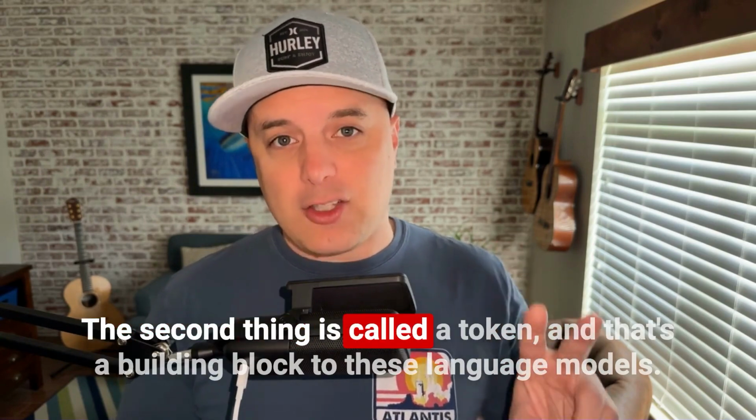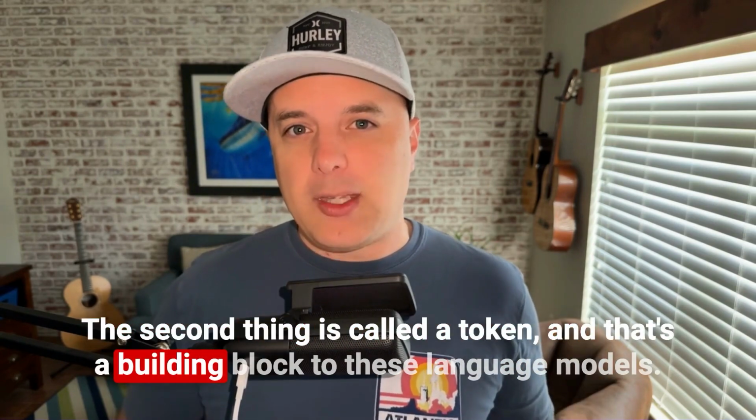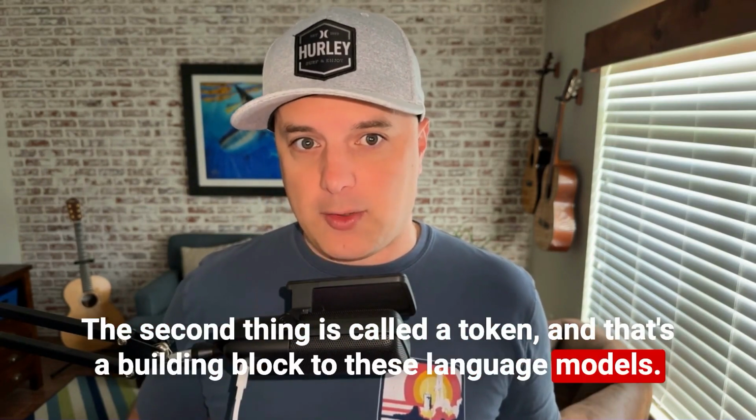The second thing is called a token, and that's a building block to these language models that's used to understand and generate text. In linguistics, we call them tokens as well. It's used to describe the context size also. You hear that sometimes, the context size or the limits a model can reason about in any given time. So a token can be a word, it can be a couple words, or a part of a word. It just kind of depends.